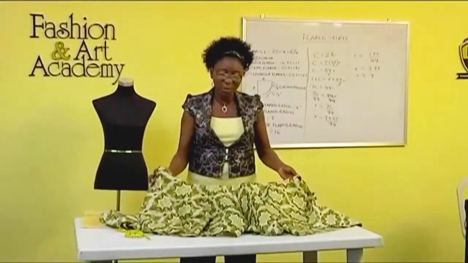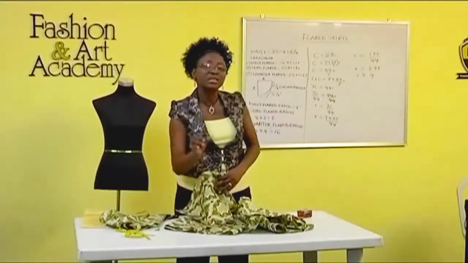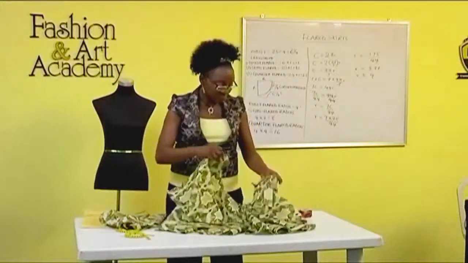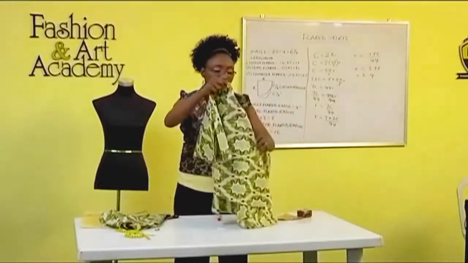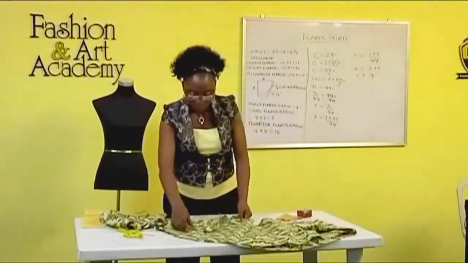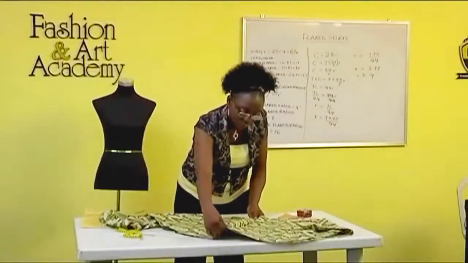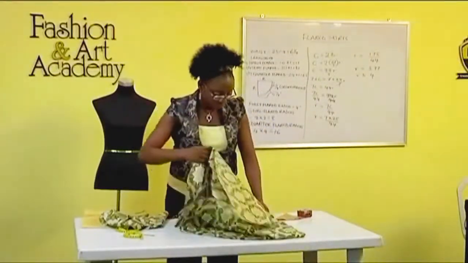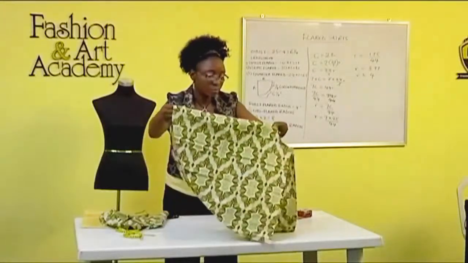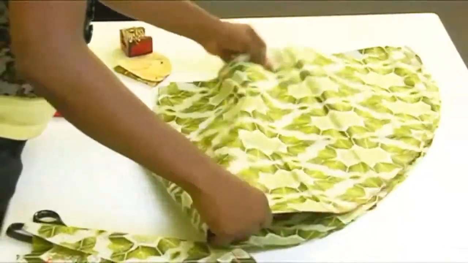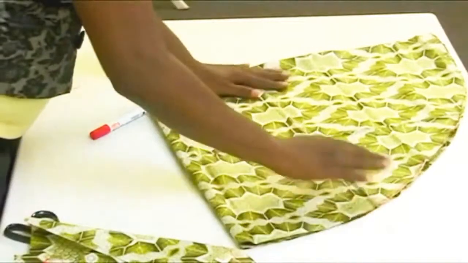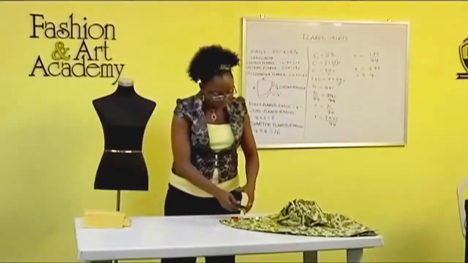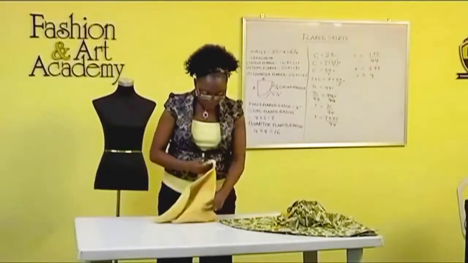Because this is the one we're working on, we're going to cut out the lining. And the lining will be 3 inches shorter than the actual length. So I'll fold it back. Okay, now I've folded it back. I'll now take my lining. I have a lining here that I'm going to use. So I'll just take this.